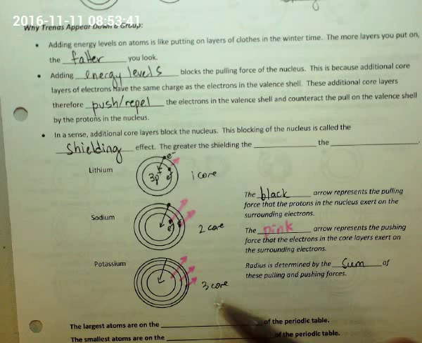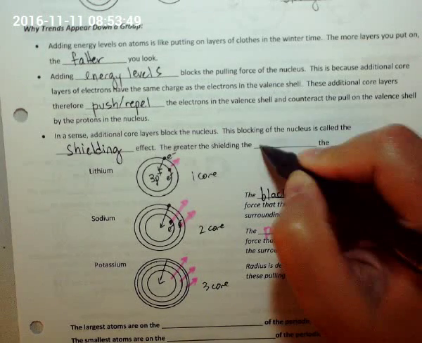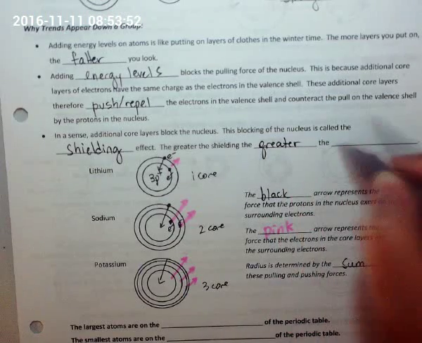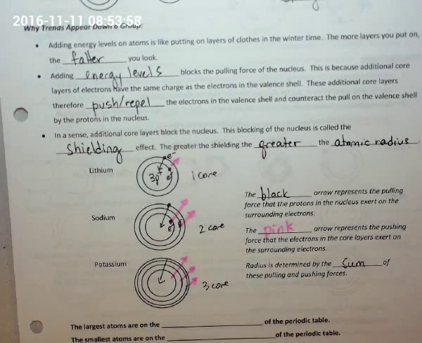All right, so the more shielding we have, the greater the atomic radius. So it's not just a matter of the fact that you're just adding more layers and voila, you look fatter. It's that these layers are doing something, and those layers are blocking the nucleus, and they're keeping that nucleus from pulling things in. So it's just letting things go out instead. Yeah, Michael. Yeah, but we're not talking about giving these atoms energy. This is in their ground state when they're doing this. All right?